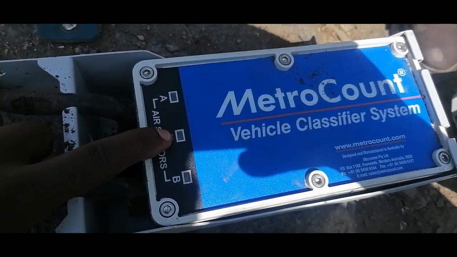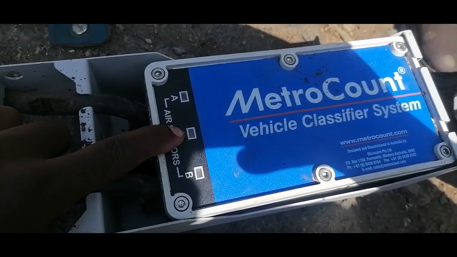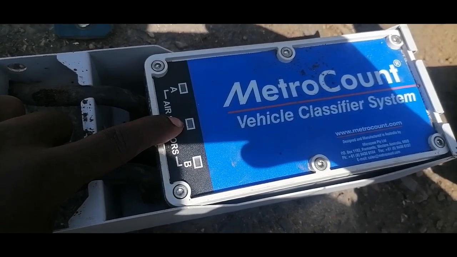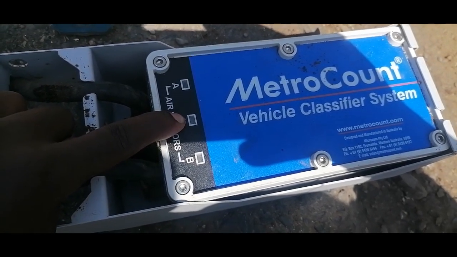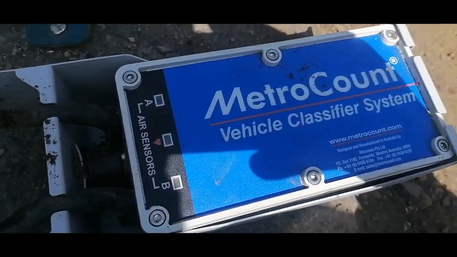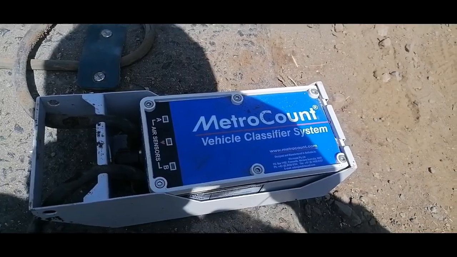Let's see. Let's wait. It's supposed to blink after some time. Yeah, there you go, it blinked. So this is the classifier system and it gives us all the data we want.